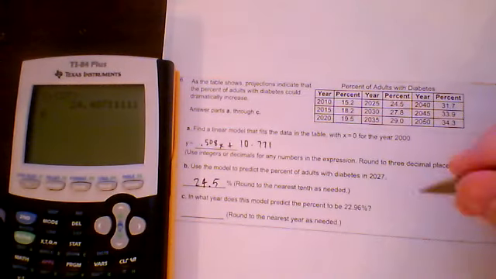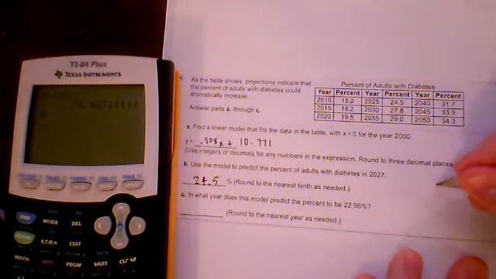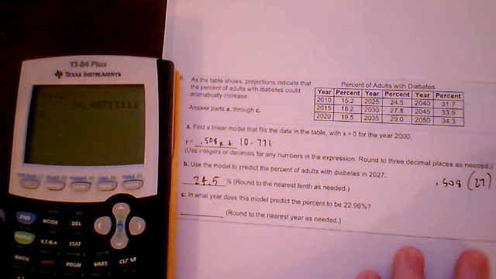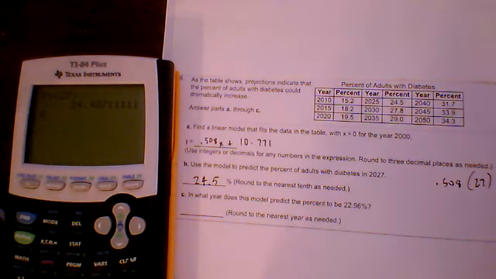We could, of course, have just worked it out: 0.508 times 27 plus 10.771. But again, that's just a lot of extra work when we already have the model in Y1. This is why it's worth it to take a second to put this into Y1 and work from there.